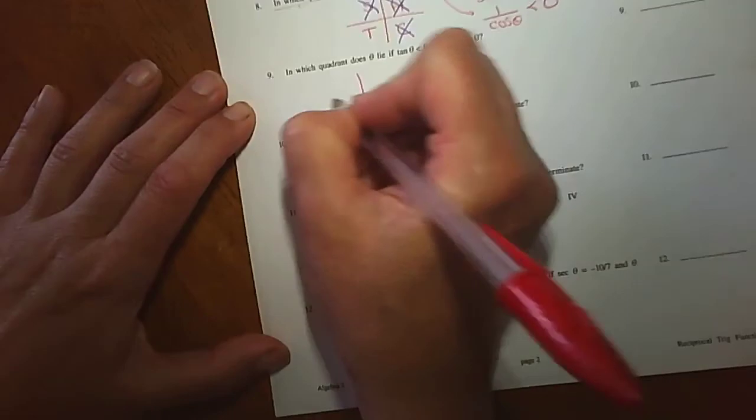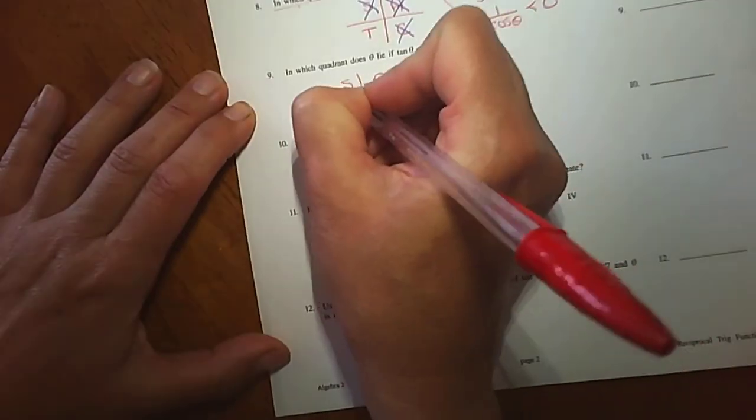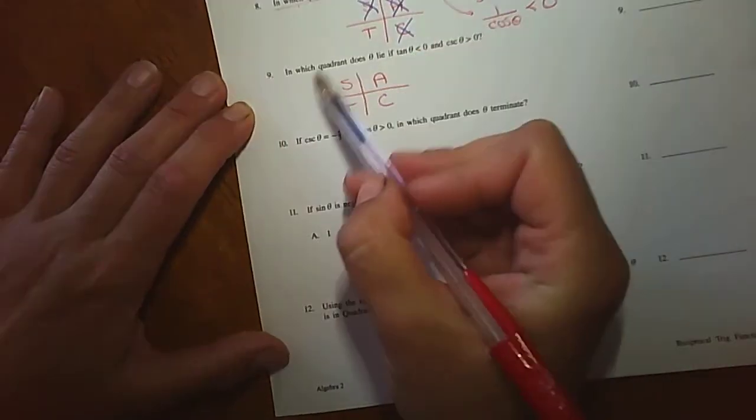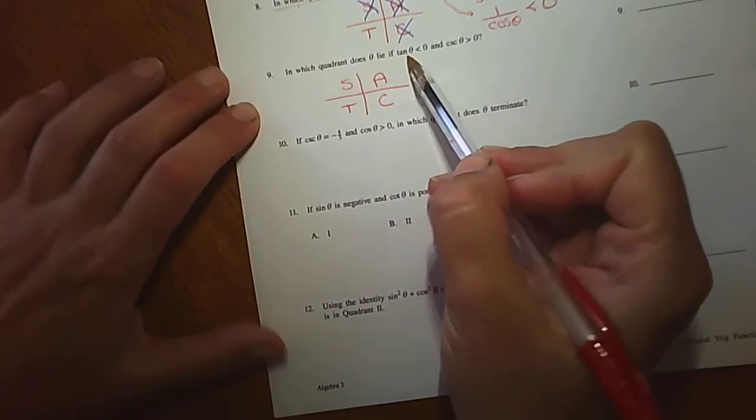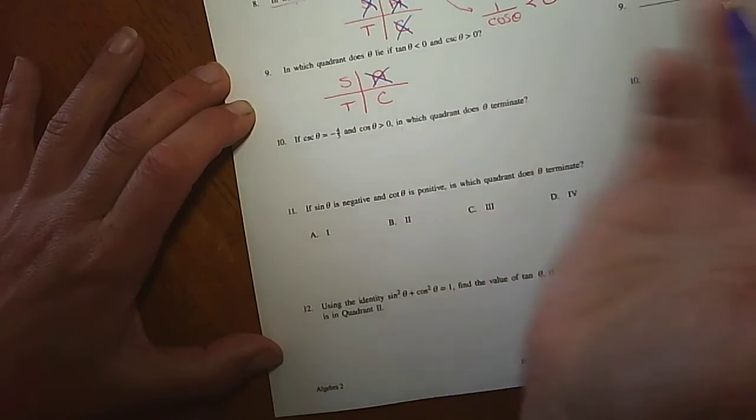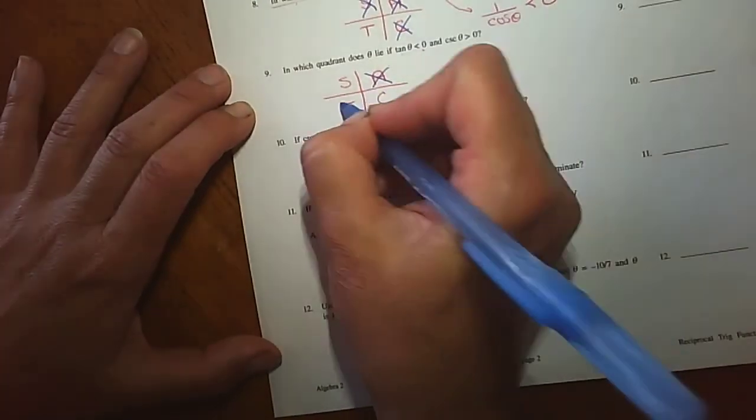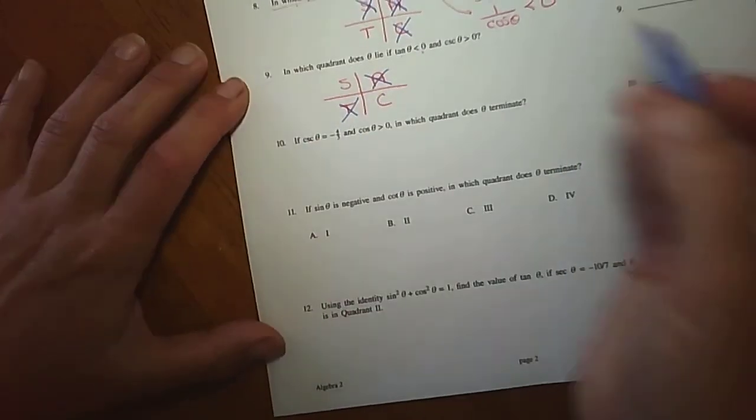In which quadrant? So once again, A, S, T, C. In which quadrant is tangent negative? That means A is out. As soon as you see negative, A is always out. And tangent's negative, so that means T is out.